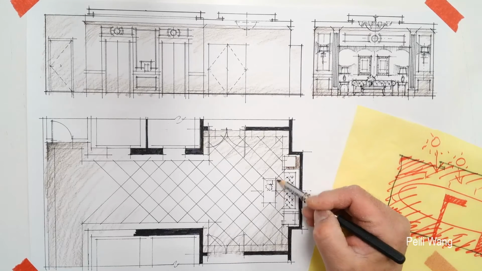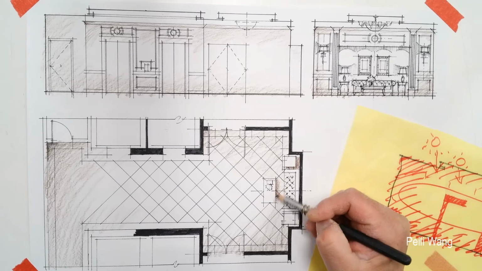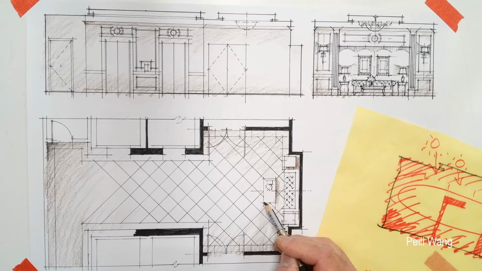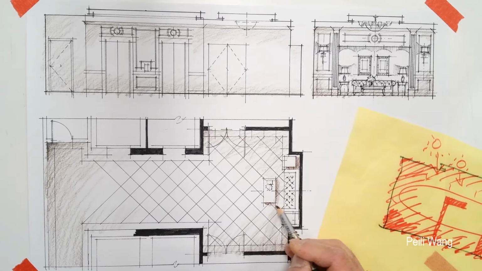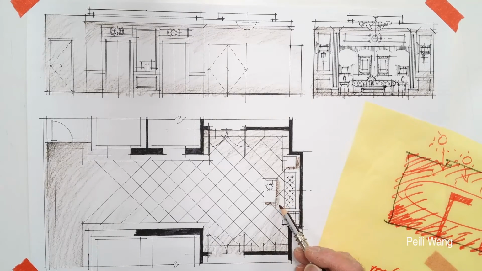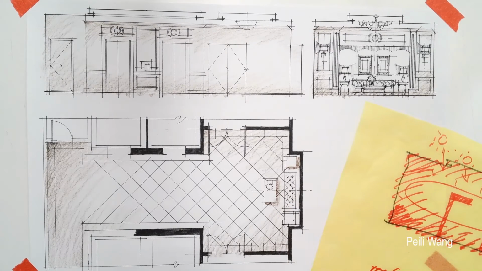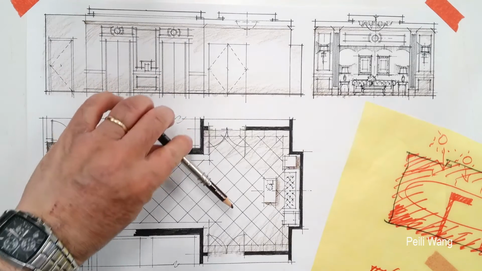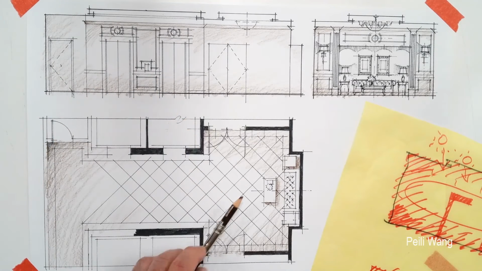And this is a chair, that's a coffee table. You can make the lighting source coming from this direction, or this direction, or even this direction, it doesn't matter.